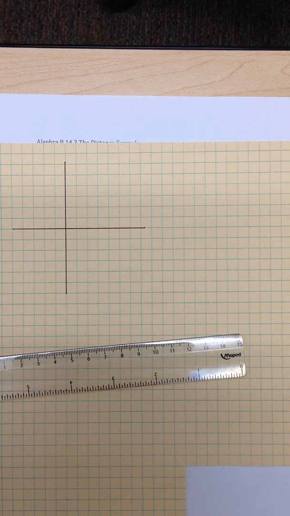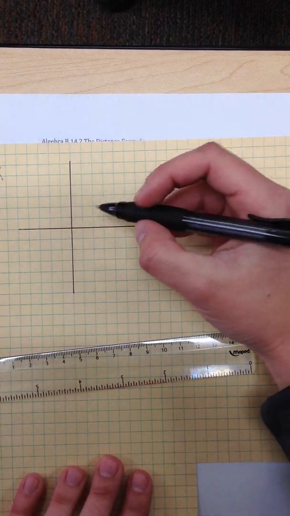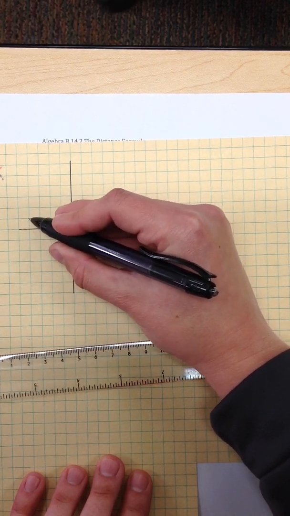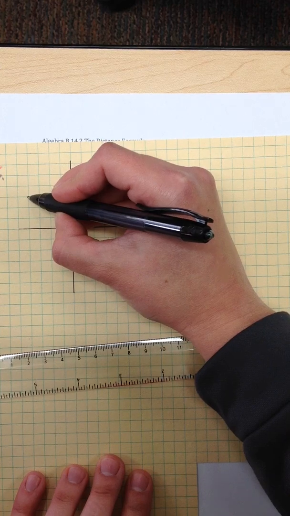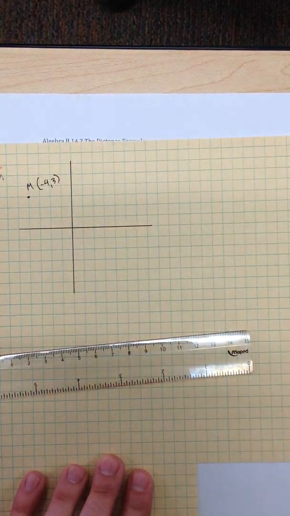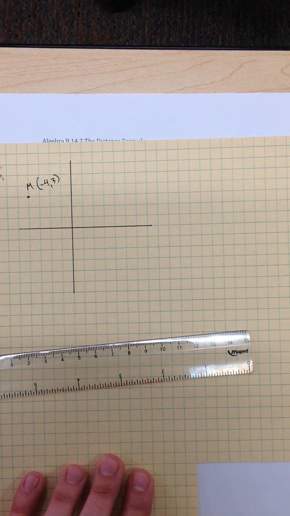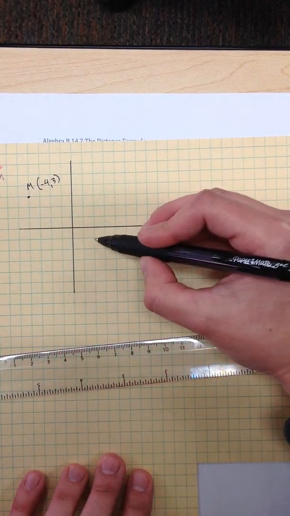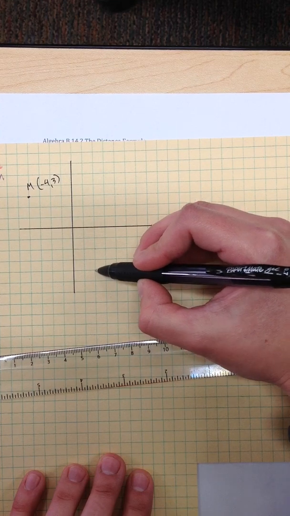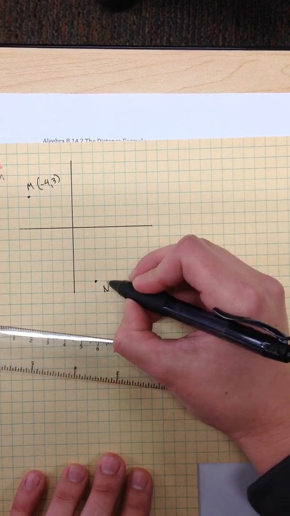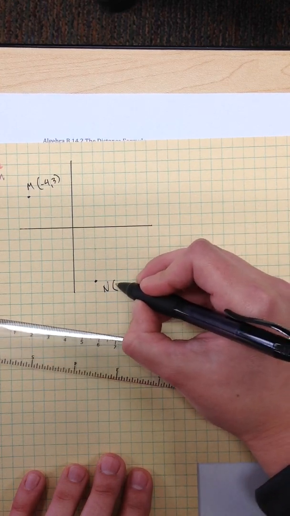Then it wants us to graph the points. M is at -4, 3. So M, -4, 3. So 1, 2, 3, 4, up 3, 1, 2, 3. That is M at -4, 3. And then N is at 2, -5. So over 2, down 5. 1, 2, 3, 4, 5. Stick a point. And that is our N at 2, -5.